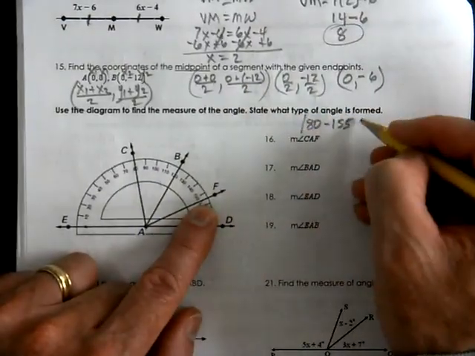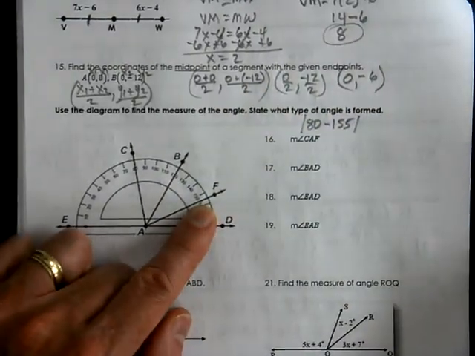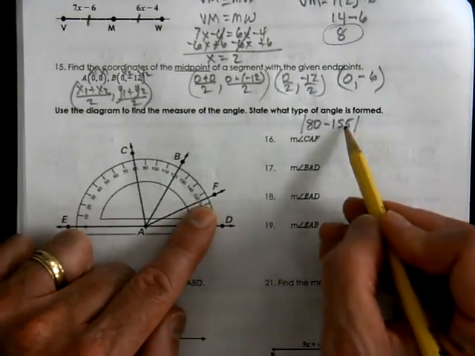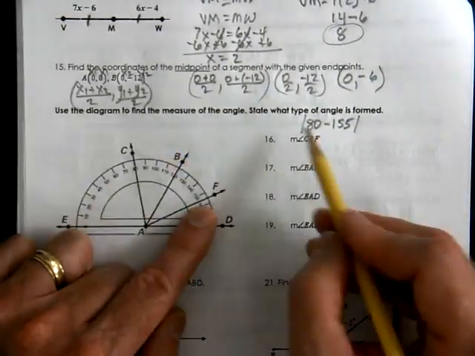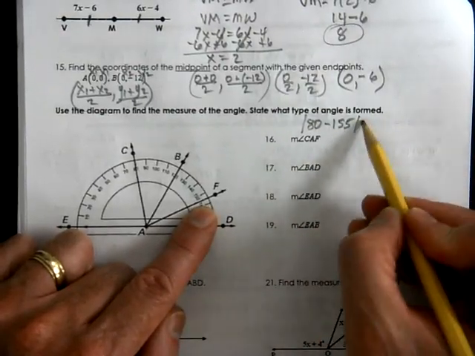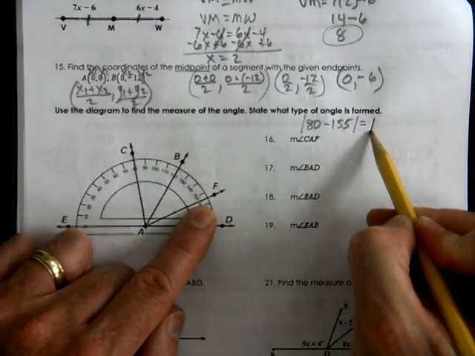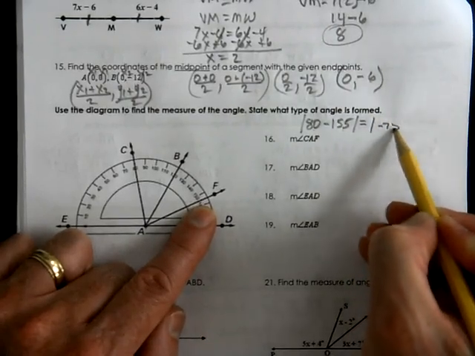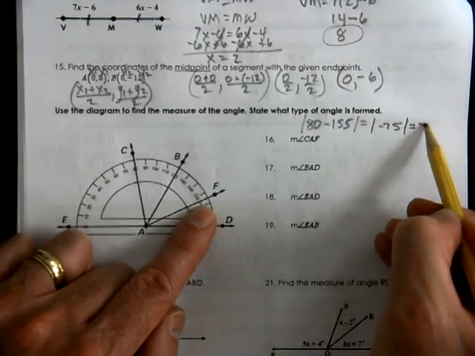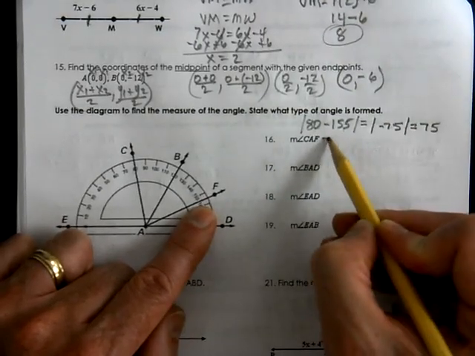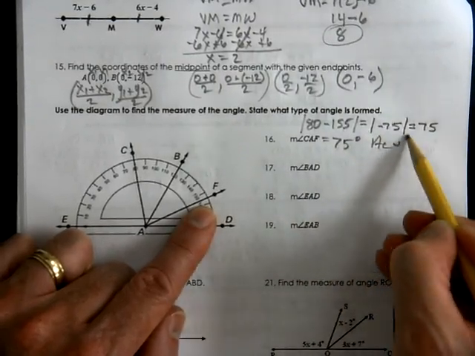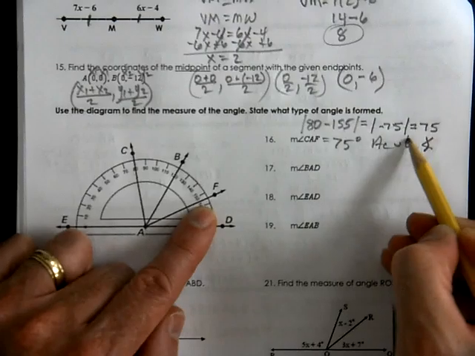So if you put that in absolute values, that's a way that we can measure a distance. If you know the endpoints, not coordinates, but if you know the endpoints, that's what we need. So this is coming out to be the absolute value of negative 75. And if you recall, absolute values force it to be positive. So that is 75 degrees. That would be an acute angle.